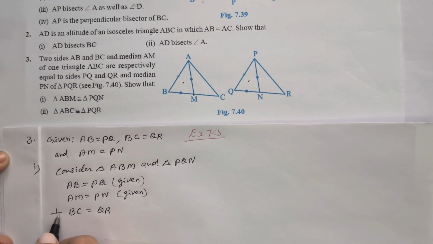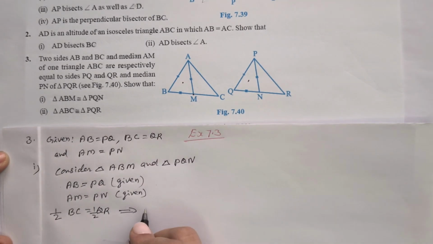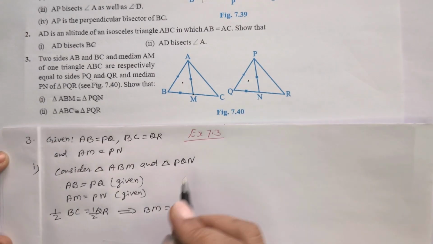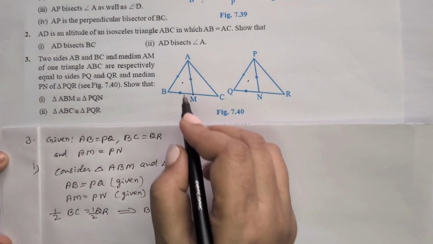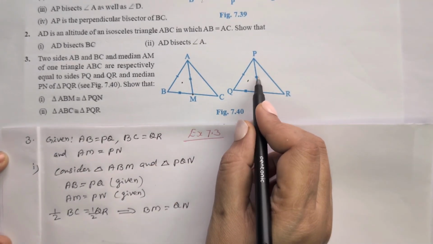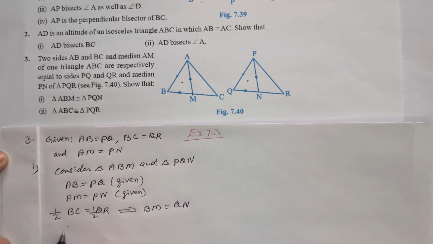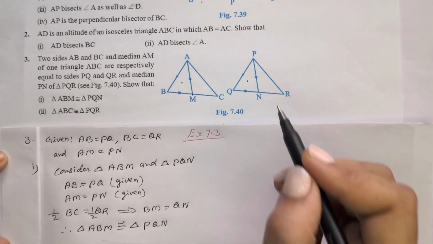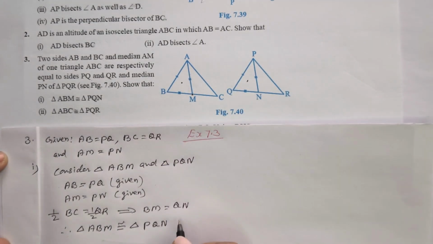So half of BC is equal to half of QR, which implies BM is equal to half of QR, that is QN. Now we have all three sides equal. So, therefore, triangle ABM is congruent to triangle PQN by SSS.